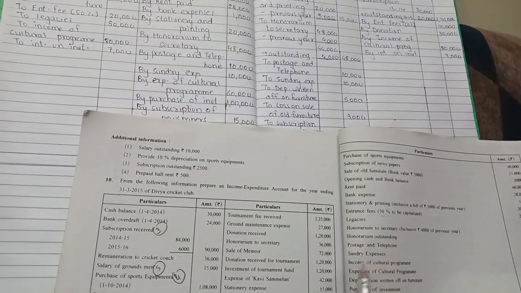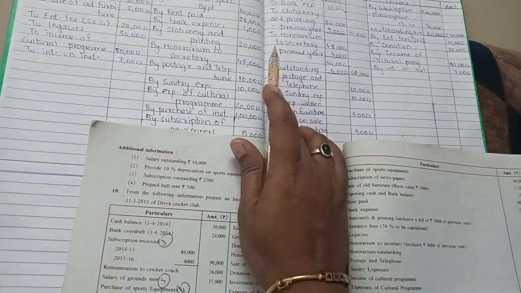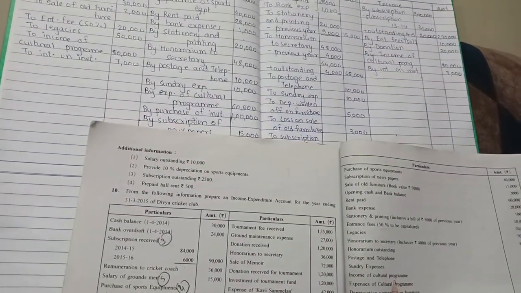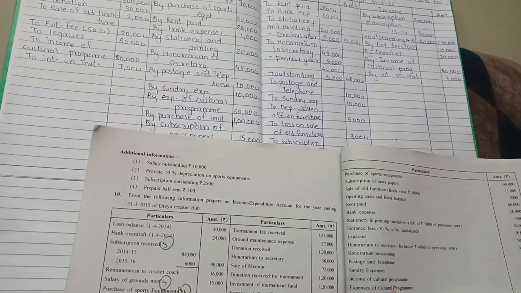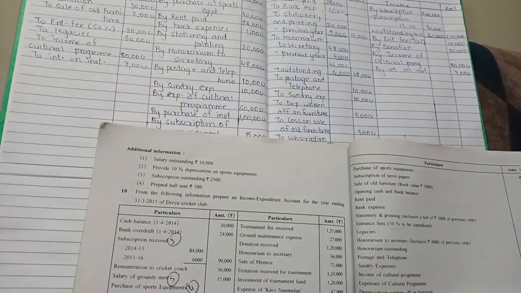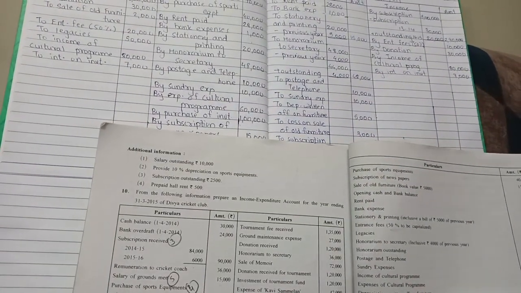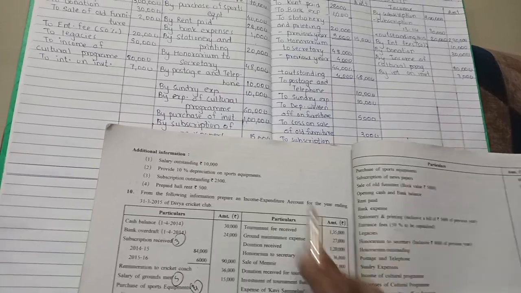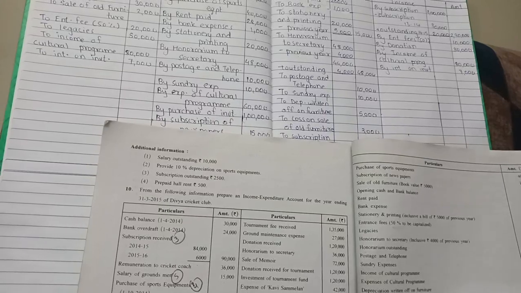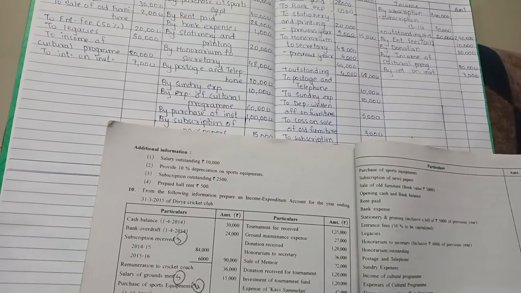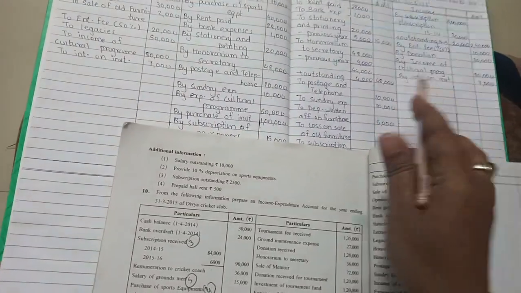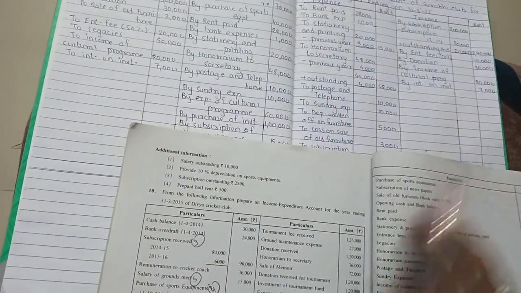Afterwards, postage and telephone, sundry expense, both are expenses, we have to write on expense side. Income of cultural program, it will be recorded on income side. Expenses of cultural program and depreciation written off on furniture, both are recorded on expense side. Purchase of investment is asset, it will be recorded in balance sheet asset side. Interest on investment, it is income, so we will write it on income side.